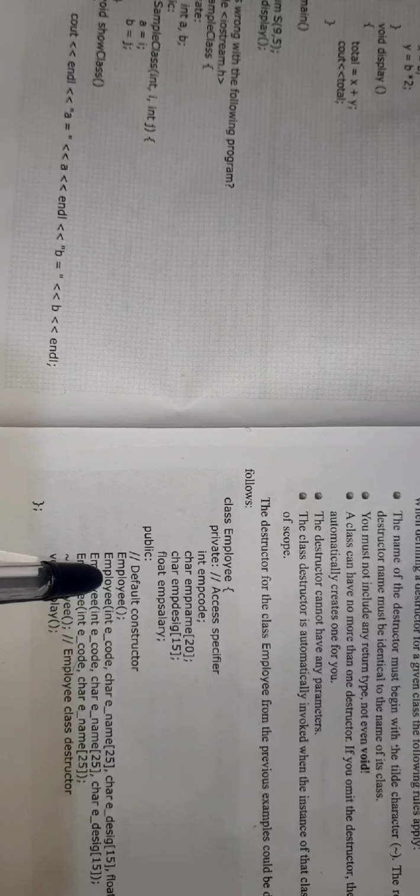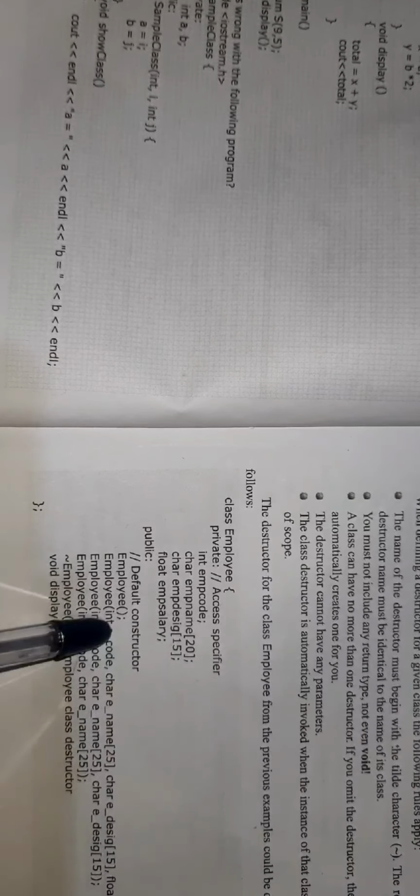So when an object goes out of scope, it gets destroyed due to the destructor. The memory that is used by that object is reclaimed just before the object gets destroyed. So by what? By the destructor. Any cleanup to be done is performed by the destructor only. So the destructor is used to destroy the objects that have been created by the constructor. Like a constructor, the destructor is a member function whose name is the same as the class name, but it is preceded by a tilde sign.